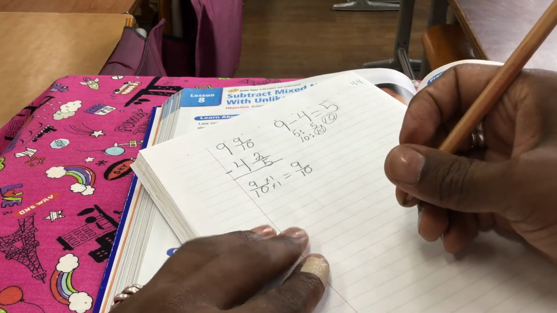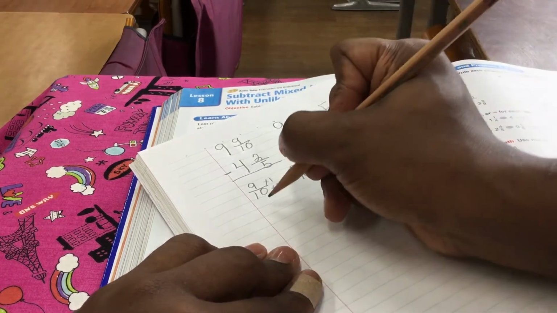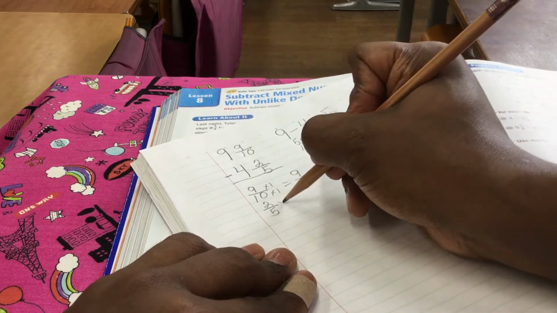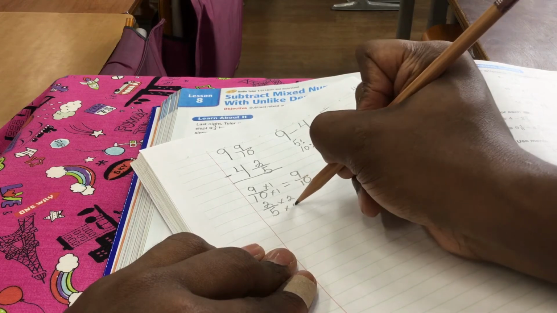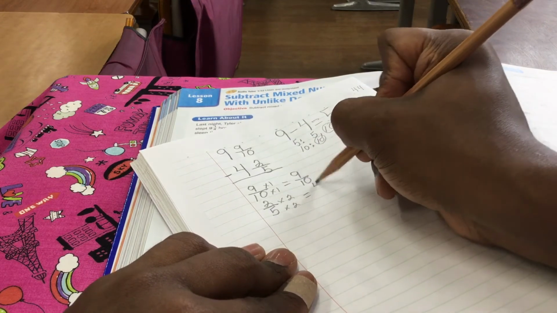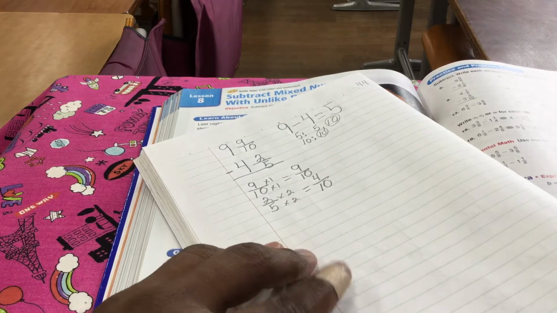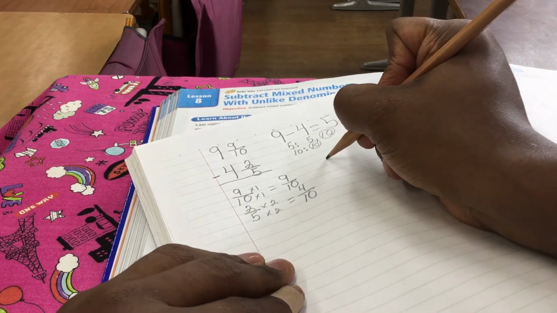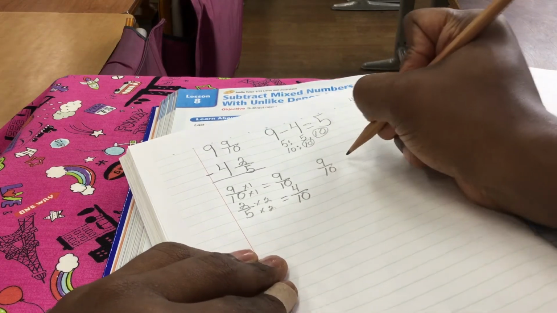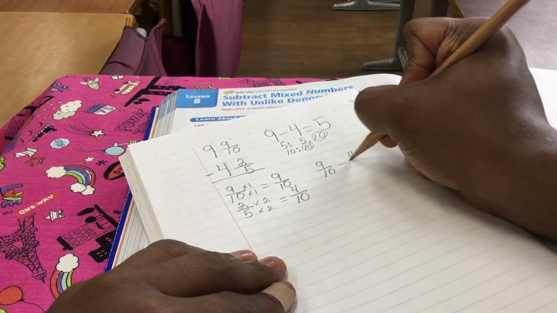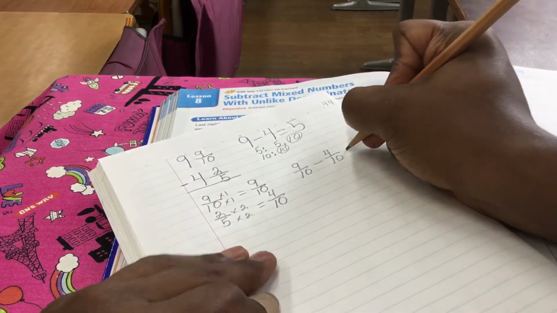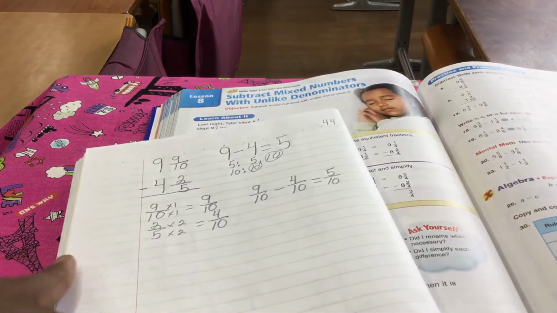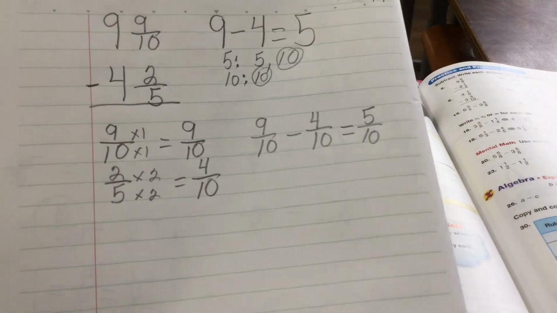Now you're going to do the same thing for 2/5. Multiply the numerator and denominator this time by 2. And that's going to give me 4/10. Okay? Now, 9/10 minus 4/10. That's going to give me 5/10. Okay? Now let's look at that fraction, 5/10.